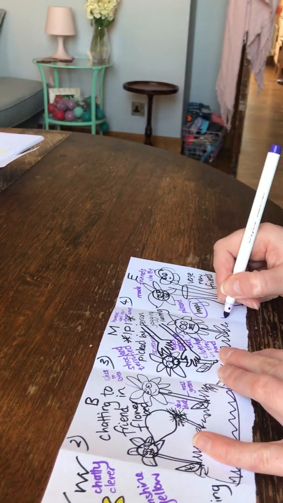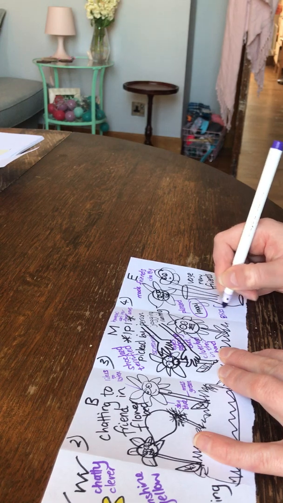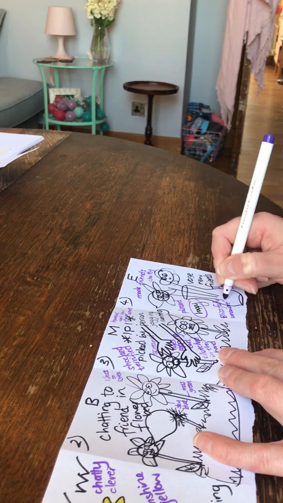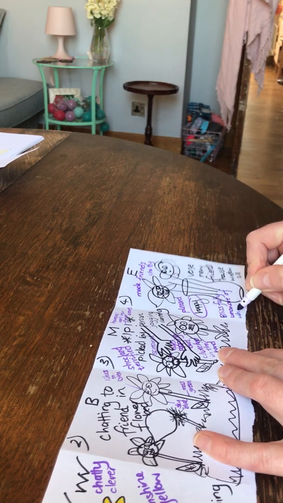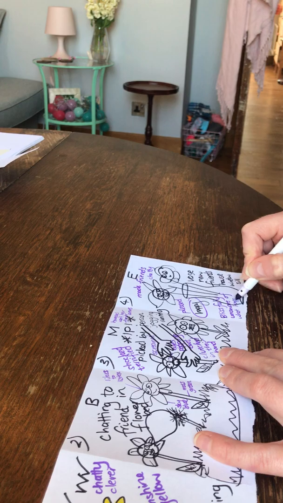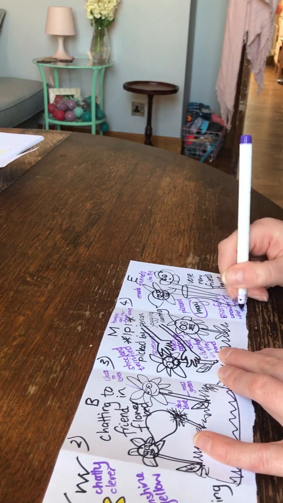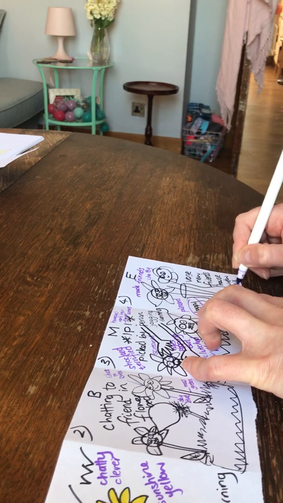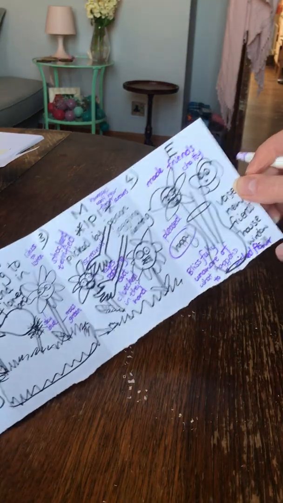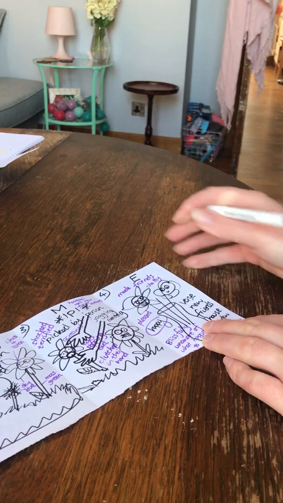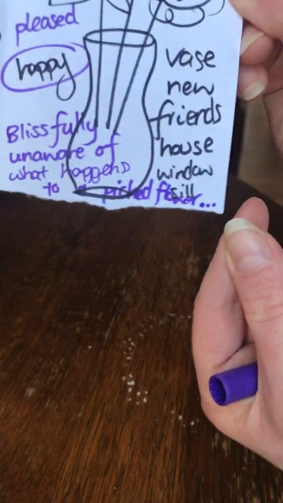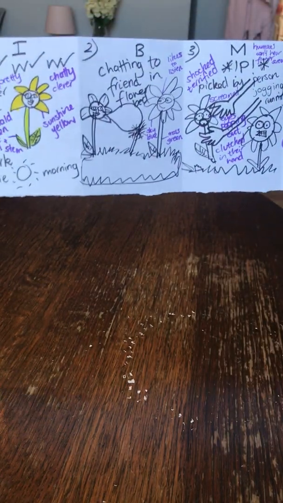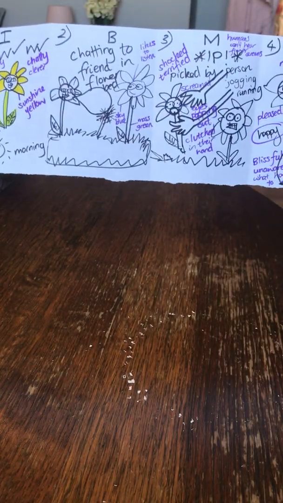So I'll say blissfully unaware of what happens to a picked flower. And I might put an ellipsis because we know what happens when a flower is picked. So there you go, boys and girls, some more detail to help you with planning an interesting fiction story.